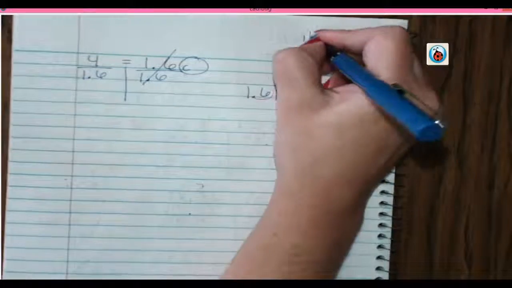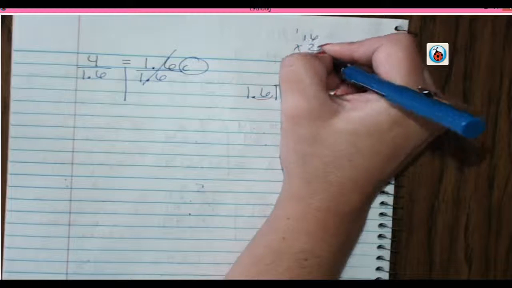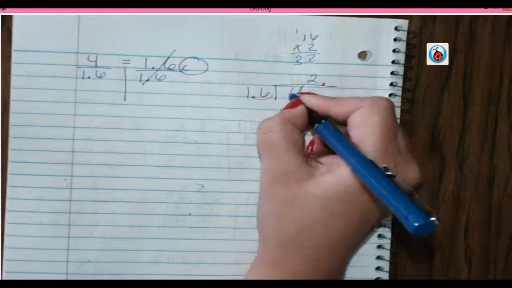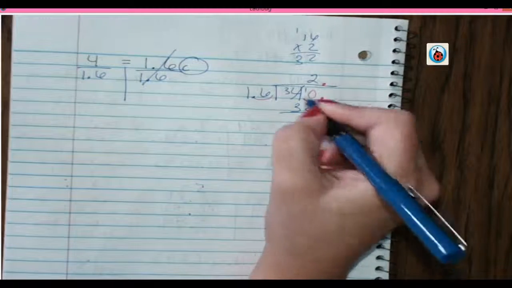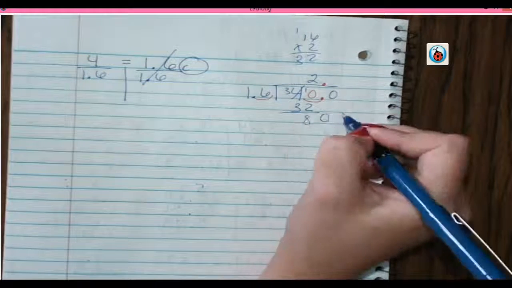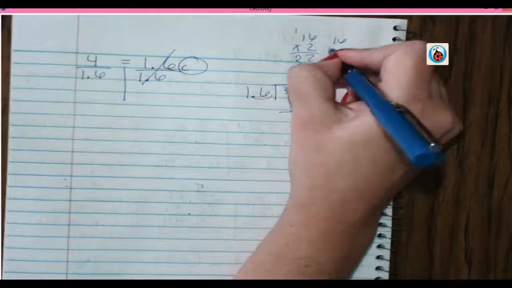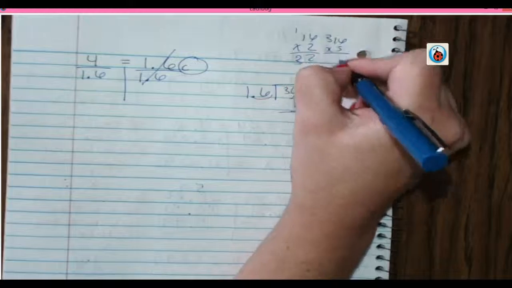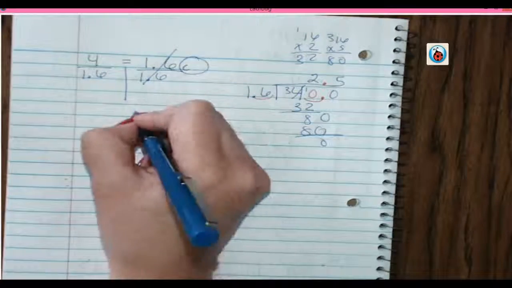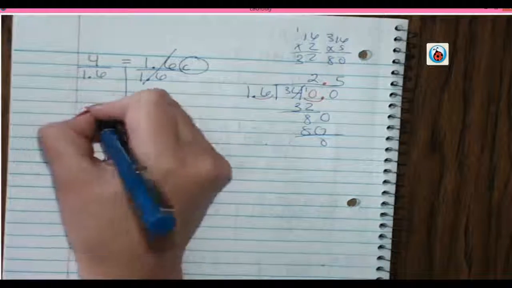So let's try 16 times 2. 32. 16 goes into 80 about how many times? 5 probably. 16 times 5? Yes. 80. That means c is equal to 2.5.